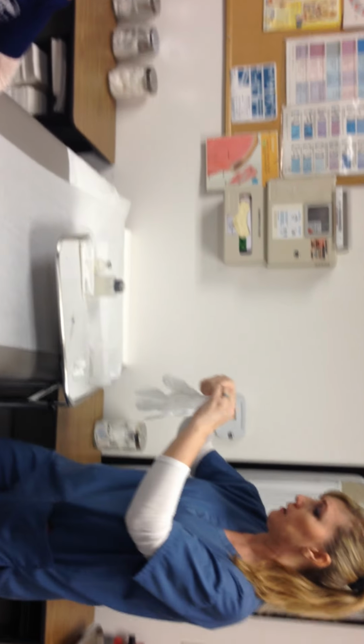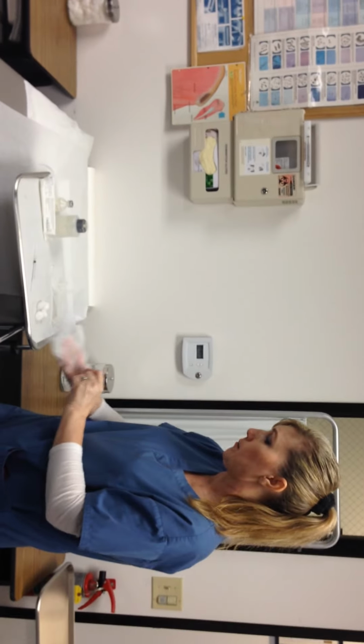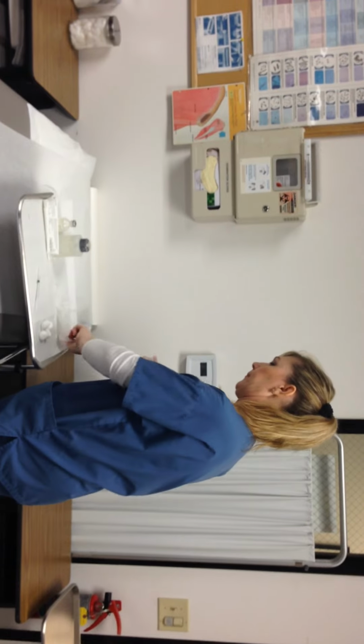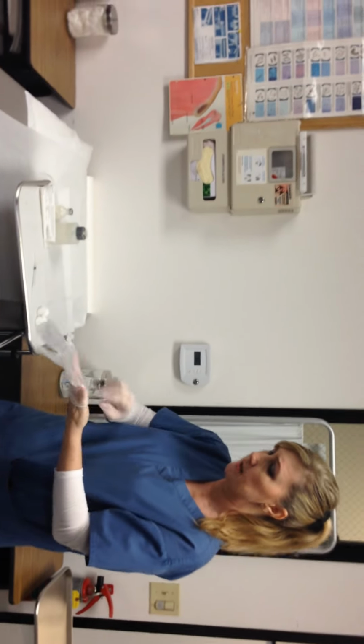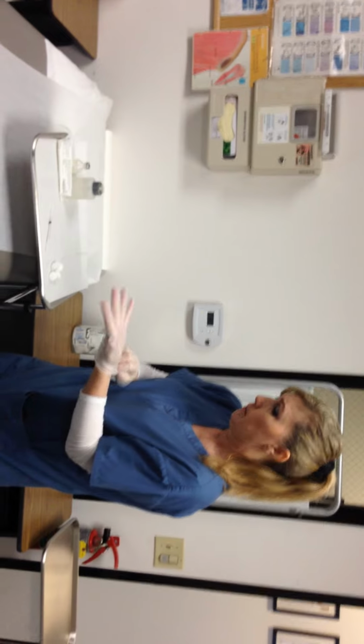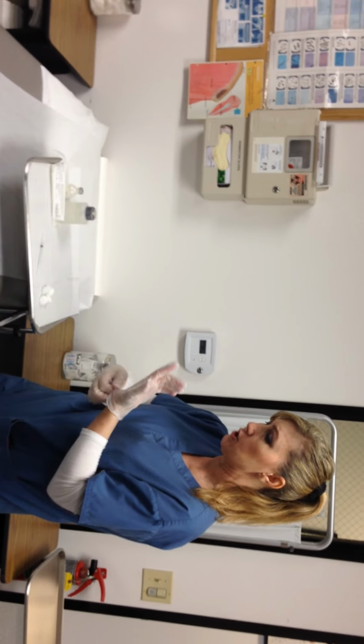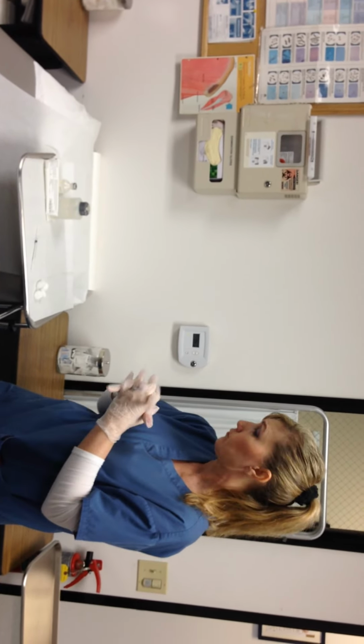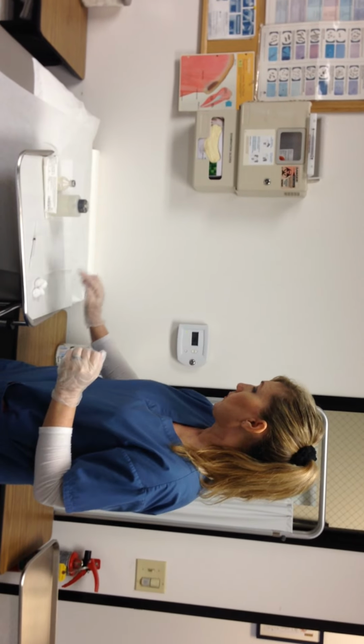So I'm going to put on my gloves. Notice I didn't have my gloves on when I drew up my medication. Why? It's not necessary. I'm not exposing myself to any blood, body fluids, right, with drawing of medications, and I already had washed my hands. So this is ready, this is ready, this is ready.